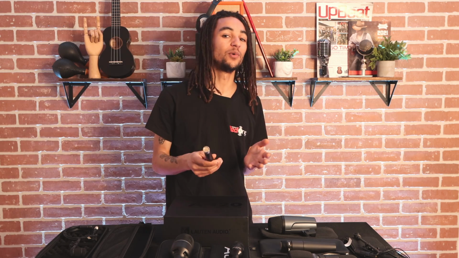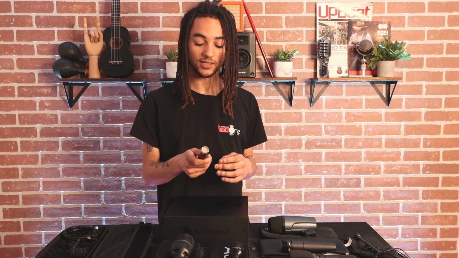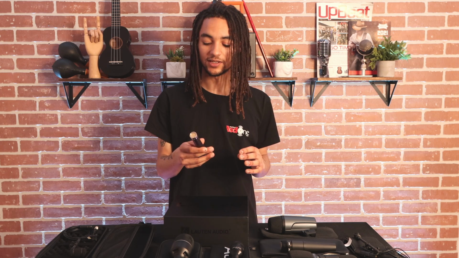So they work great on certain instruments like cymbals, for example. You definitely want to use that for your cymbals, hi-hats, crash, rides, things like that. They will do a great job at capturing those sounds. They will also work great on articulate instruments like pianos, violins, things like that.